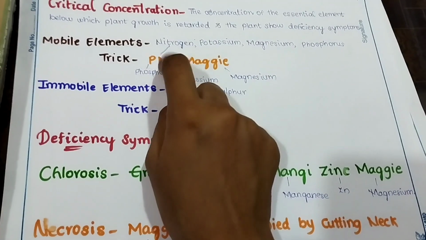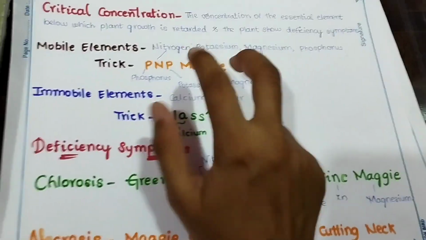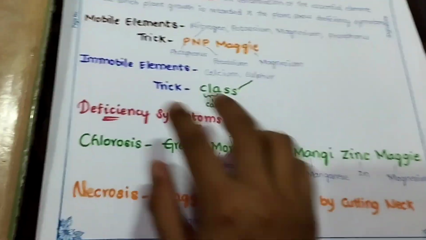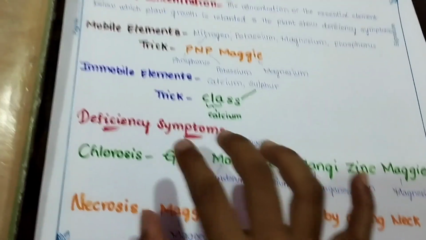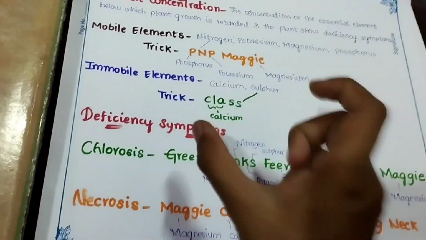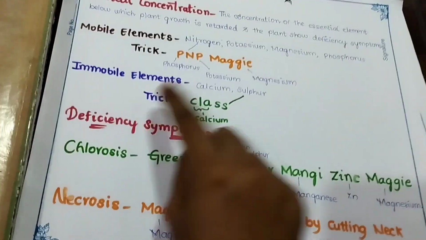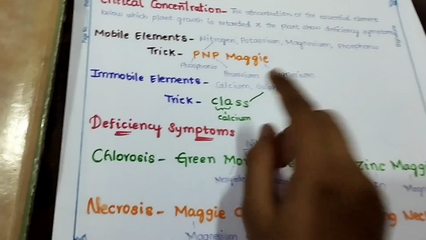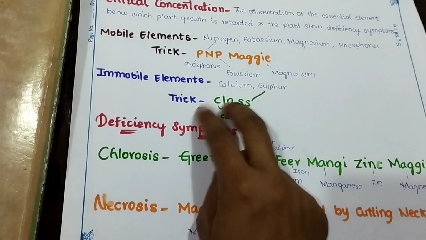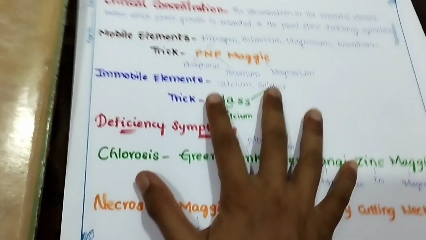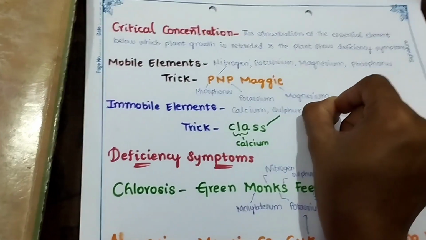P stands for phosphorus, N stands for nitrogen, P stands for potassium. Always remember Maggie stands for magnesium. PNP Maggie. Immobile elements. Immobile elements are the elements which cannot be transported from senescent parts to young parts. They remain in senescent parts only. The examples for these immobile elements are calcium and sulfur. You remember the word CLASS. S stands for sulfur and CLA stands for calcium. You interchange these words.